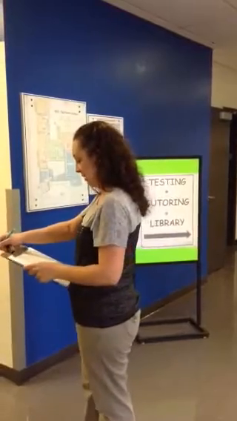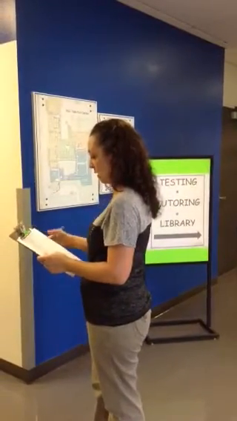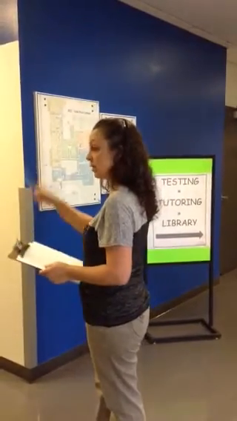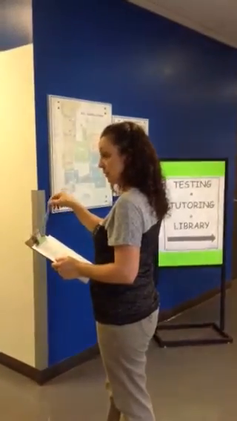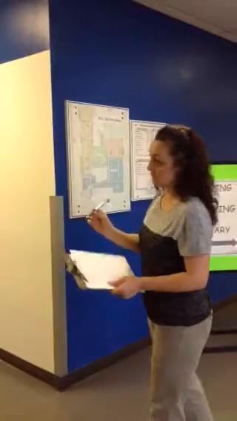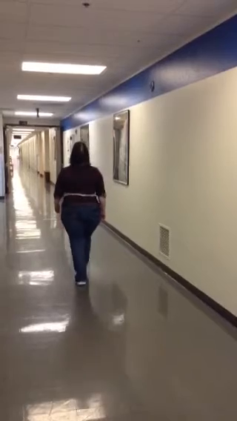Next portion, I will have you walking at your normal speed, and when I tell you to look up, and when I tell you to look down, and keep walking straight the whole time. Okay, and begin. Look up, and look down, and look straight. So she was able to perform head turns smoothly with no change in gait, so she will receive a 3.